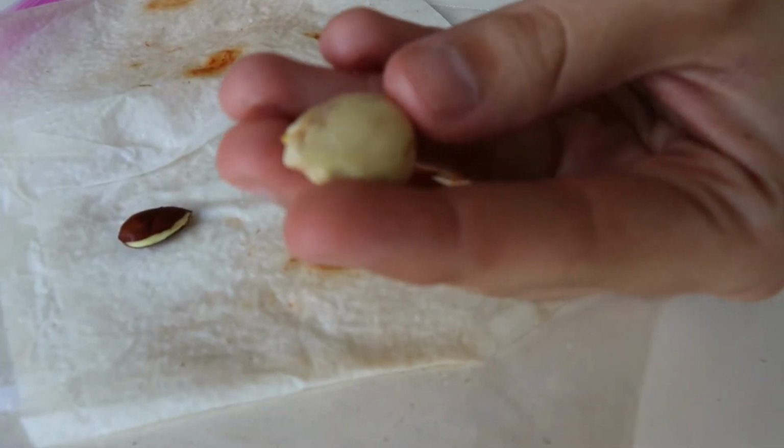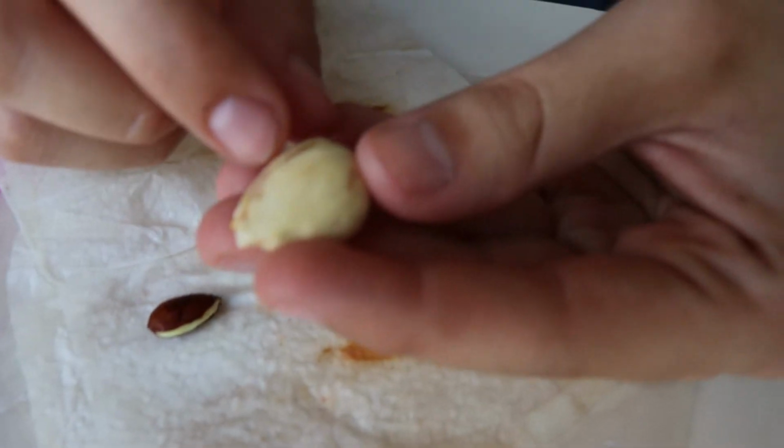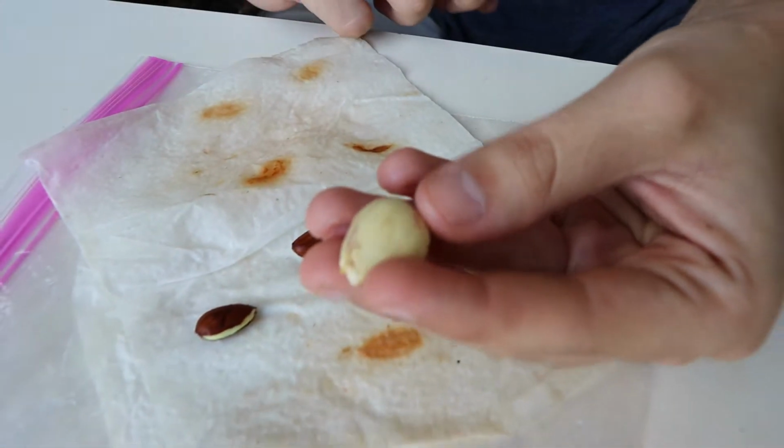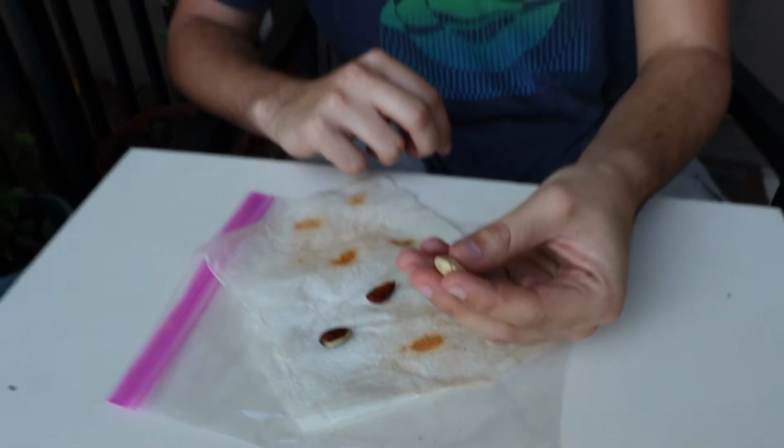The apricot is really interesting because you see how it's cracking there? These are basically going to turn into what are known as seed leaves. The seed leaves are the first leaves that a plant has, and that's basically the nutrients that are going to feed the plant. To show you what's going to happen with an apricot specifically, I have another apricot here.